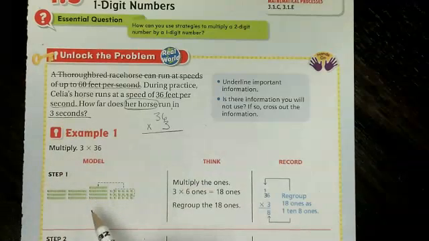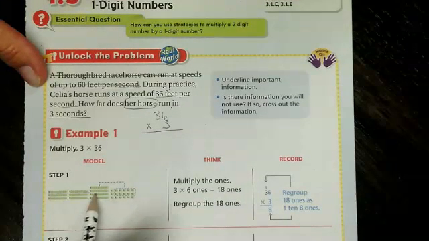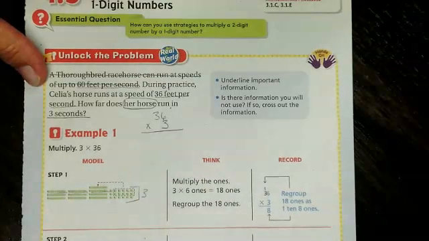One of our strategies that we learned is that we can make a model of this, okay? 3 groups of 36. All right, let's look that over. I have 1, 2, 3 tens, and 1, 2, 3, 4, 5, 6 ones, and then I have 3 groups of those, okay?